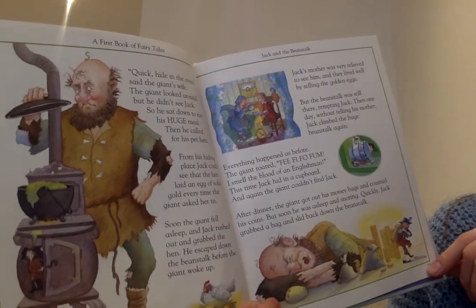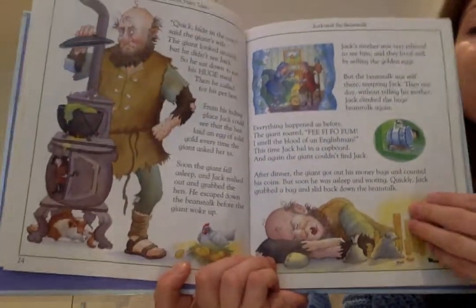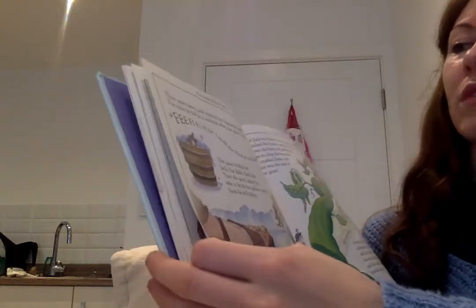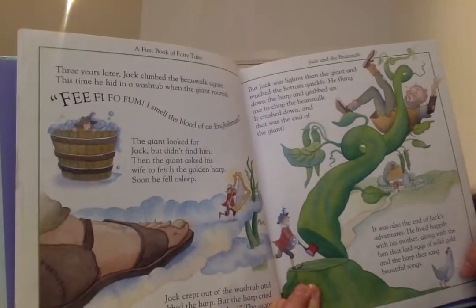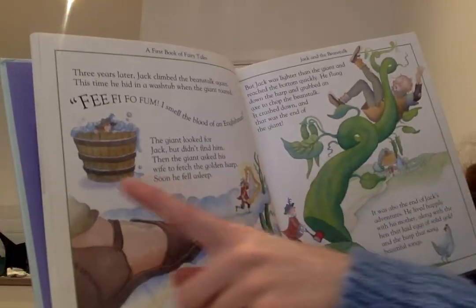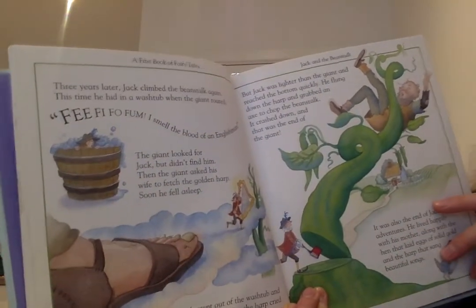Quickly Jack grabbed a bag and slid back down the beanstalk. 3 years later, Jack climbed the beanstalk again. This time he hid in a wash tub when the giant roared.